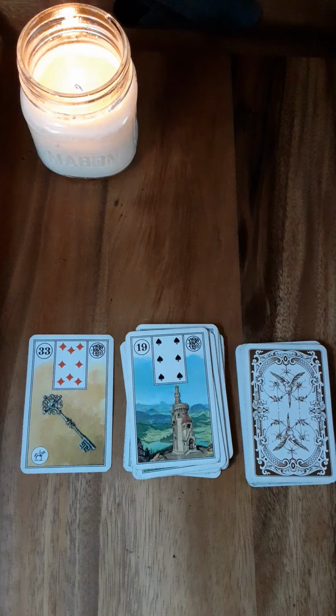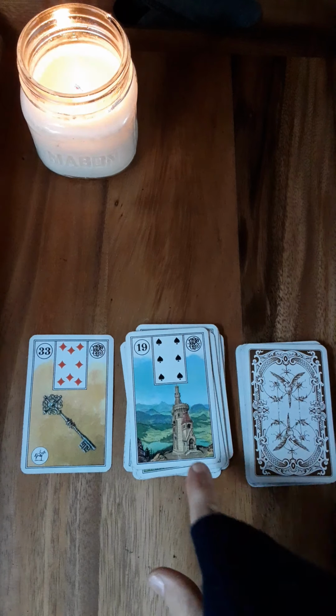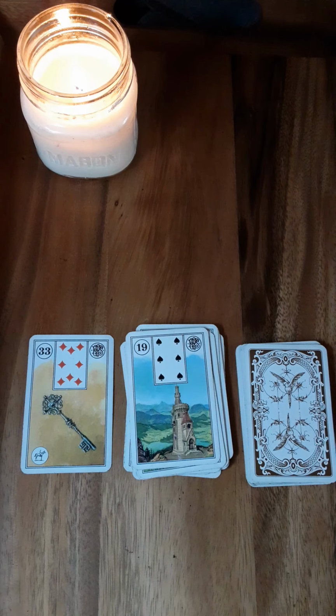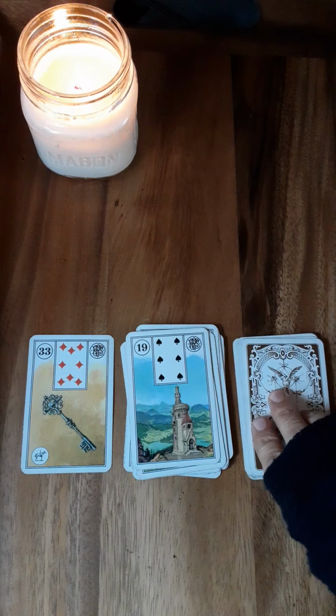Or this could be advice that organization is key. So the tower can represent the matrix, or maybe you could even compare it to the emperor in the tarot deck. It's like everything needs to be put in order, everything needs to have rules and regulations, and that is going to be the key to whatever this problem is that you're encountering. You need to get all your ducks in a row, sort of thing.